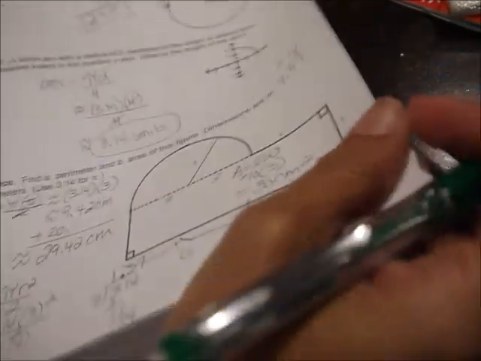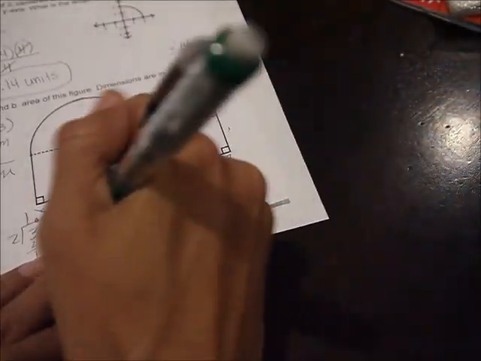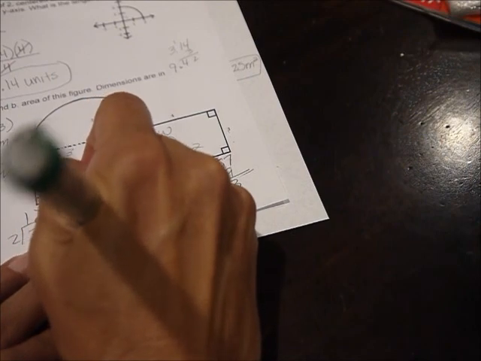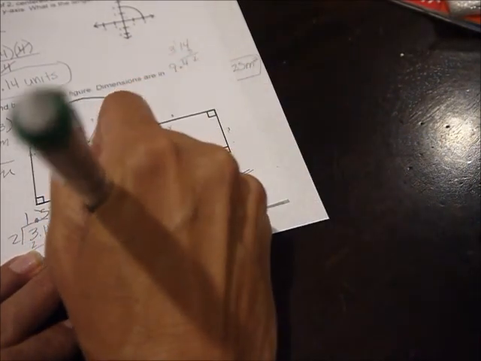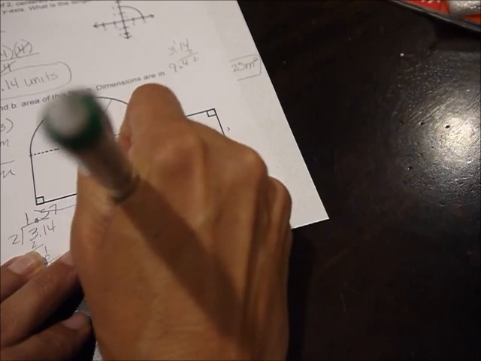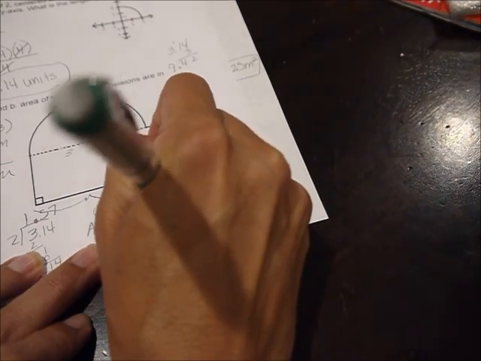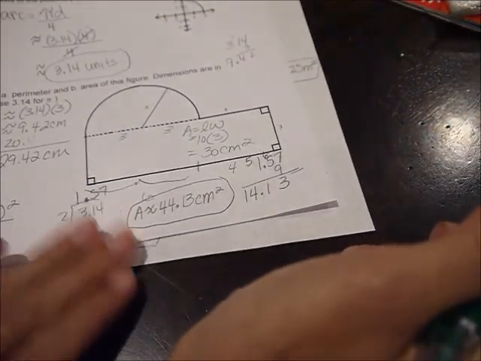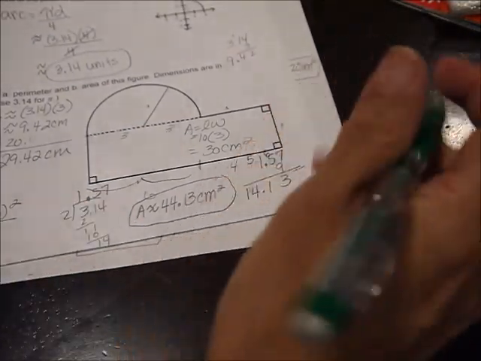So our total area is going to be 30 plus 14.13. So I'm going to go ahead and write it here. It's about 44.13 centimeters squared, and then box it really nice so my teacher can see my final answer. Okay?